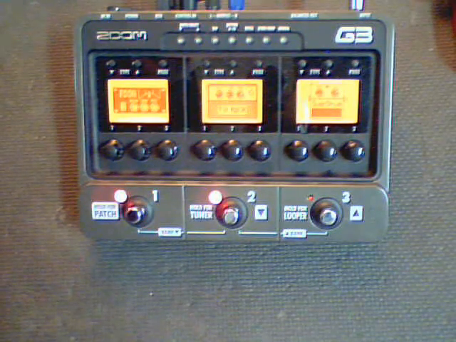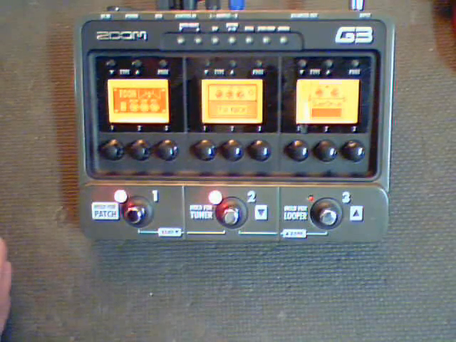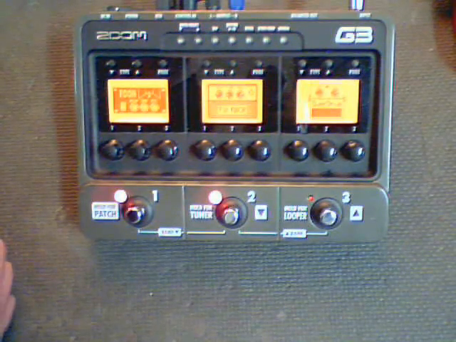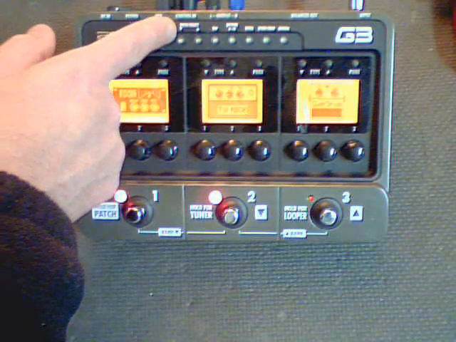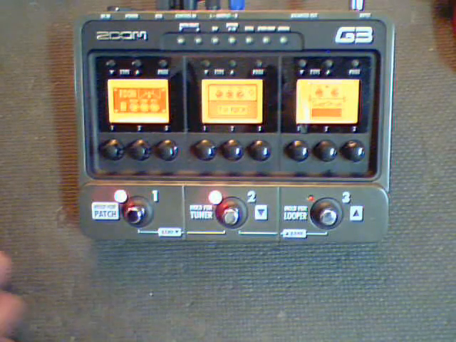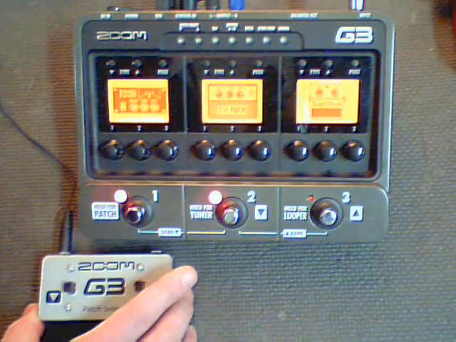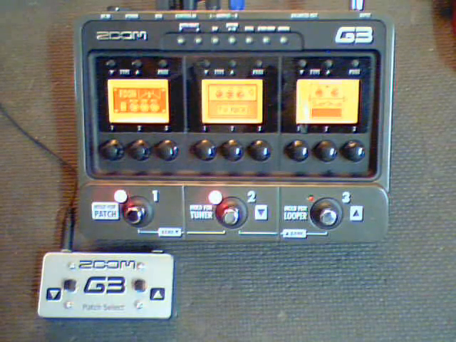But looking at the unit, there's a problem. They're pretty small and close together. So I got to thinking about how I could possibly get this patch select functionality available with my feet. And I came up with this little additional expression box or expression pedal.